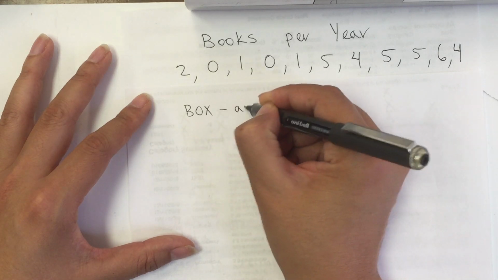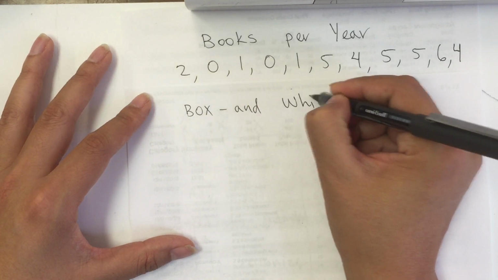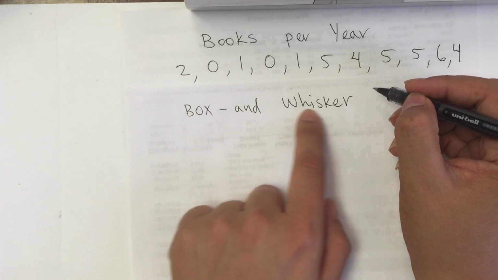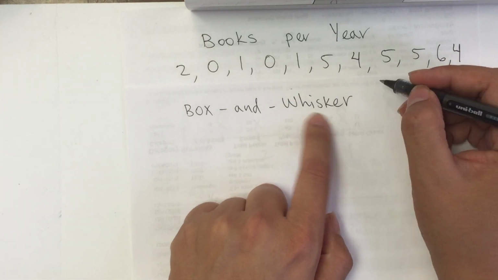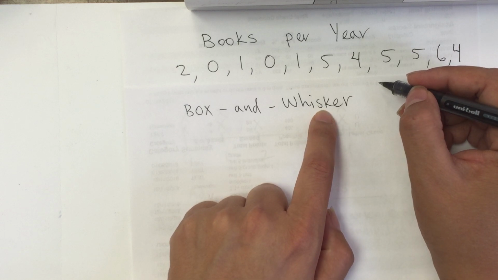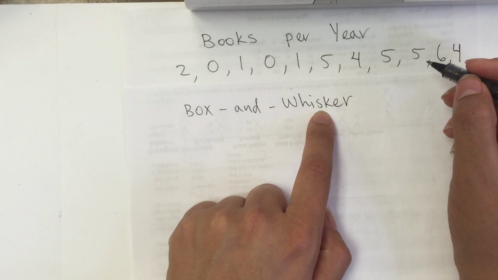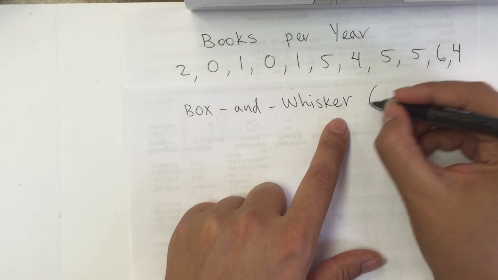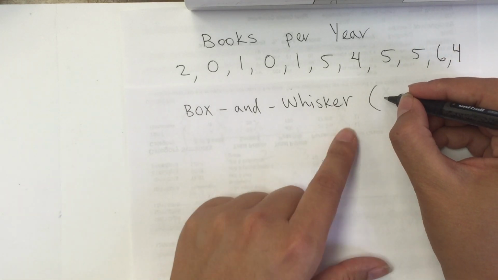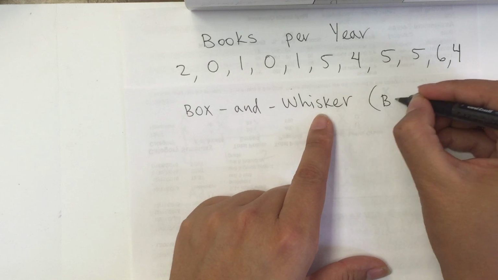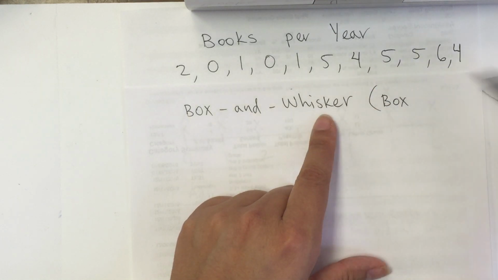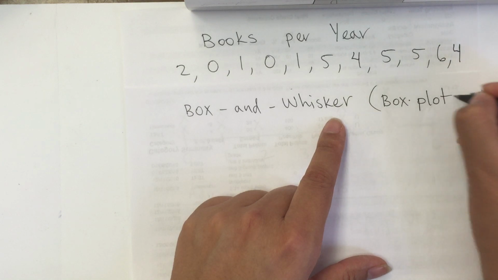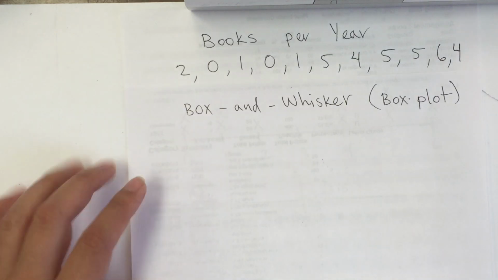Box and whisker, yes, is that little hair or huge hair that comes on the sides of the mouth of a cat, whiskers, and I'll tell you why it's called like that. Well, you'll see in the picture, but now we also call the box and whisker graph a box plot. Either way, they're referring to the same thing.